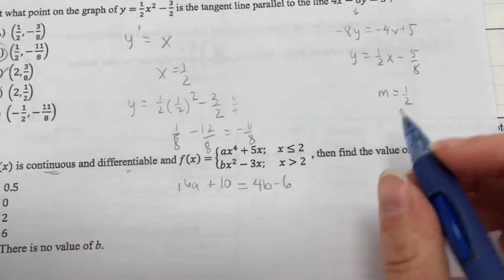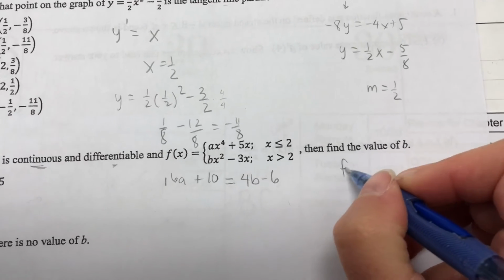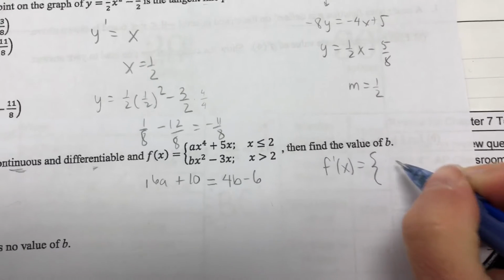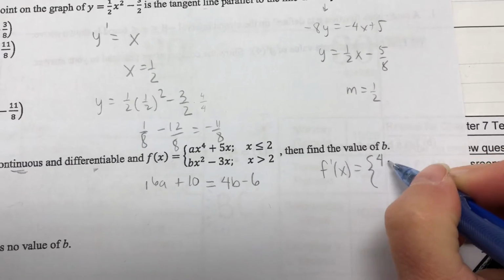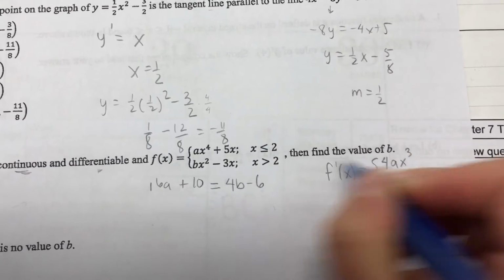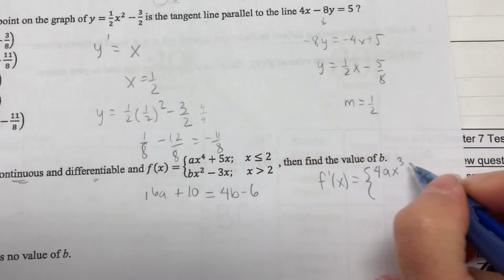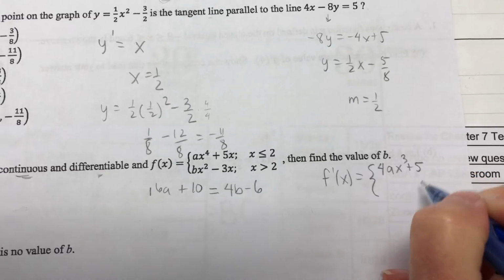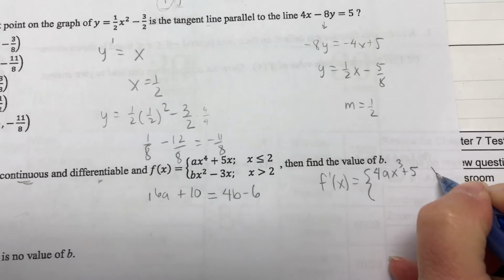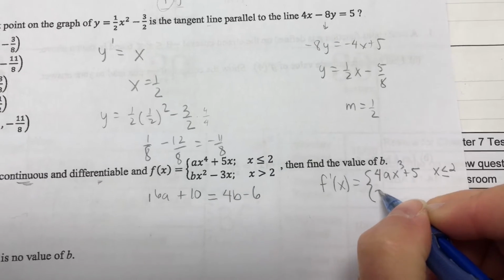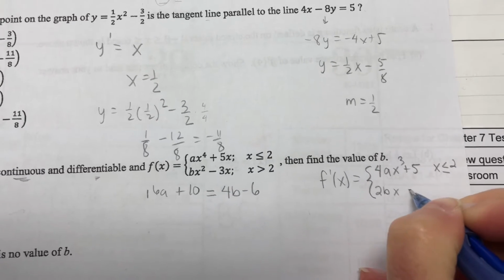Now let's see what's got to be true if it's differentiable. Differentiability has to do with its derivative existing. So let's take the derivative. That would be 4a x cubed. Remember, a is just a constant in the front, so it'll just stay there. And then the derivative of 5x is just 5. That'll be the case when x is less than or equal to 2. And then the derivative of the second part is 2bx minus 3.